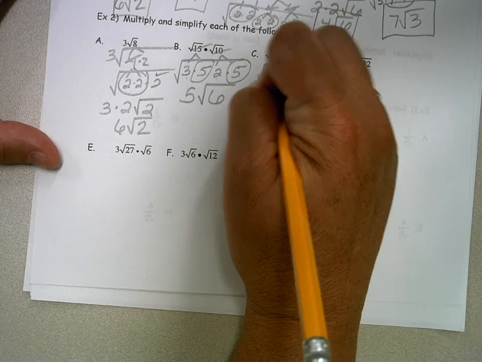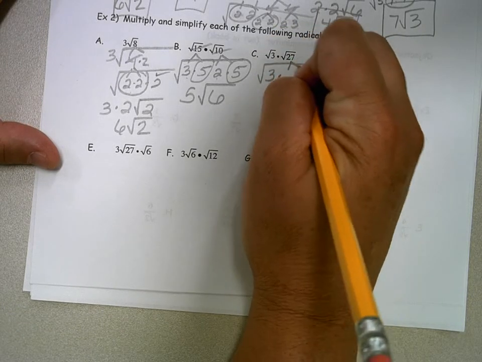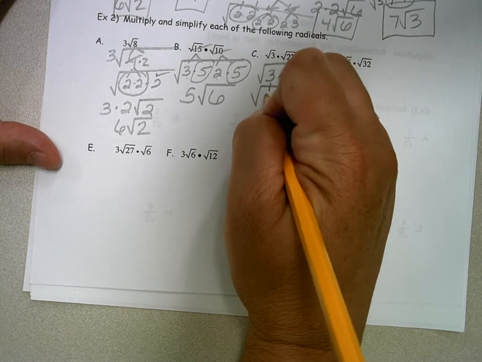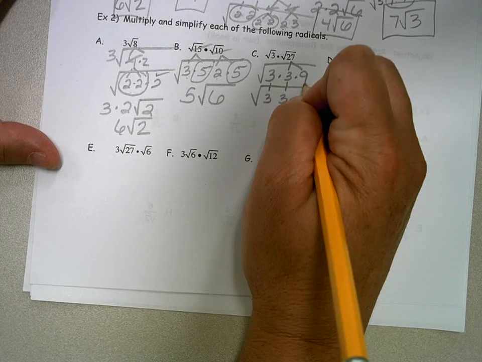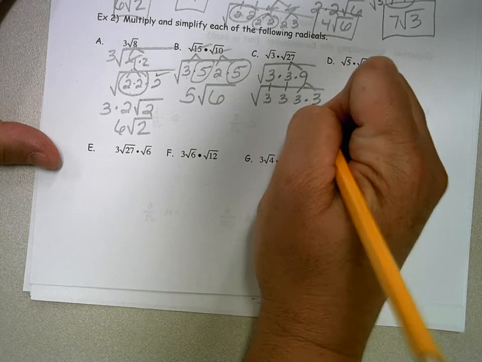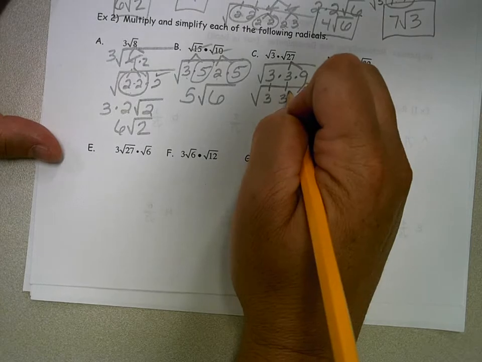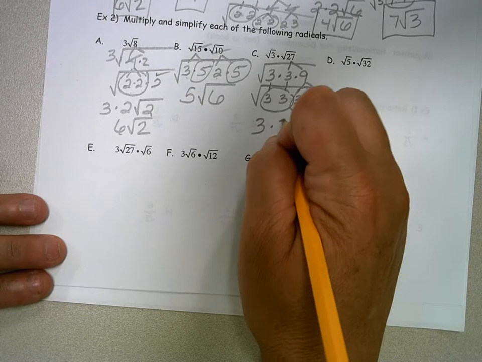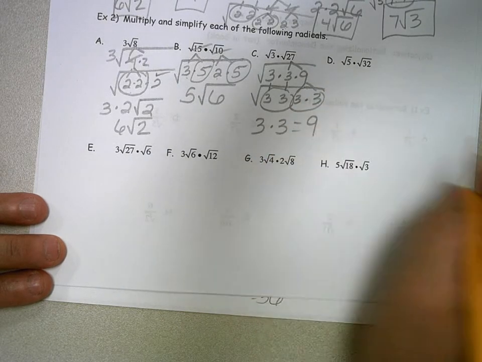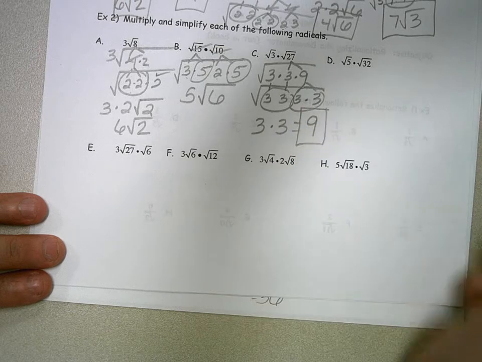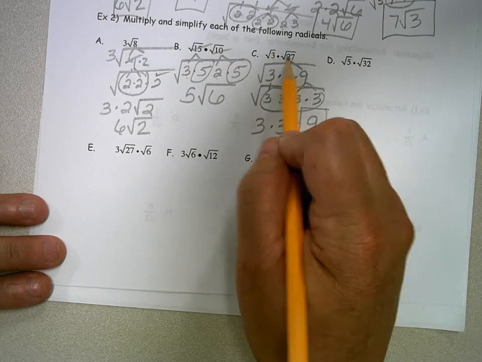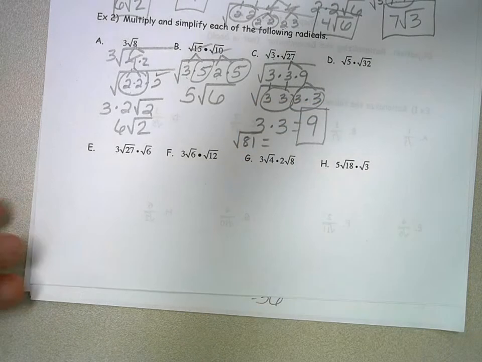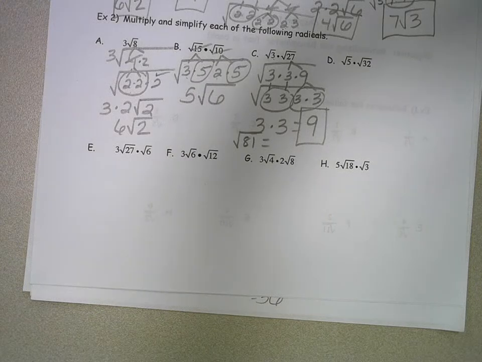Letter C, that 27, I'm going to break into a 3 times 9. And then that 9, I'm going to break into a 3 times 3. Here we have a pair that comes out in front. Here we have a pair that comes out in front. And so our final answer then is 9. And if we had multiplied that, 3 times 27 is the square root of 81. And some of you might be able to look at it that way.